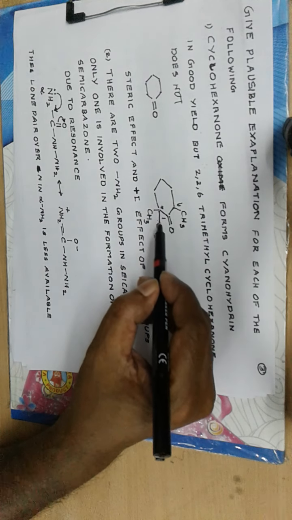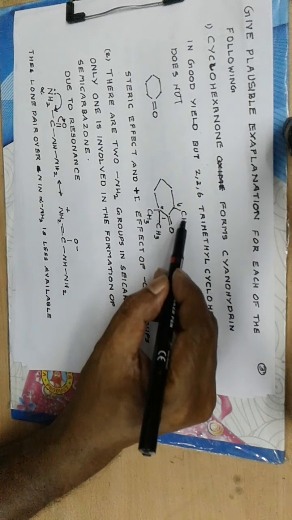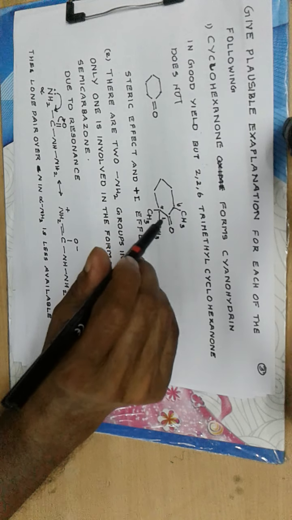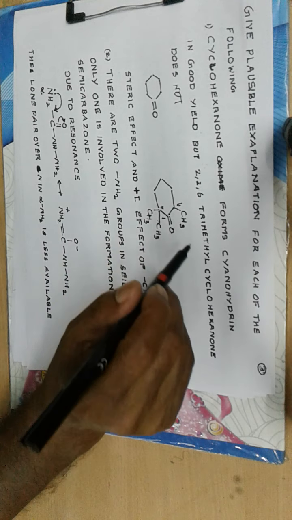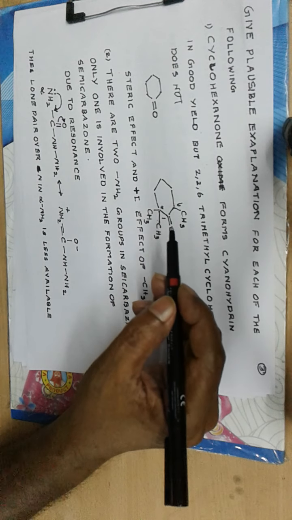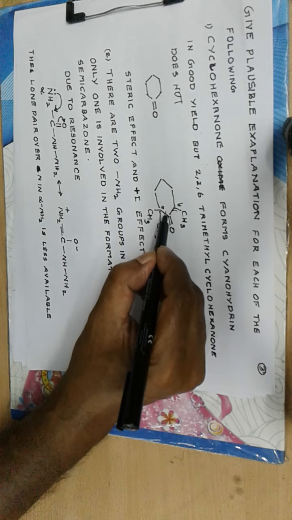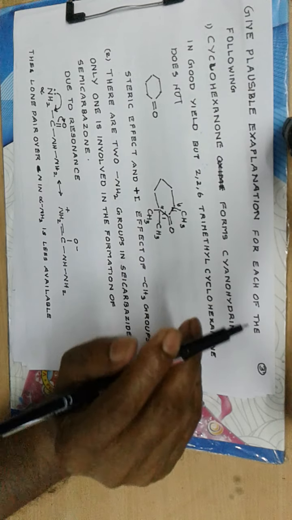Now here we can say evidently the methyl groups exert a steric effect, so the nucleophile cannot come near the carbonyl carbon. So the reaction is prohibited due to steric effect, that is one reason. And a similar reason may be added, that is the plus inductive effect of all these methyl groups directed towards the carbonyl carbon slightly diminishes the partial positive charge over the carbon. So both these reasons, the steric effect and inductive effect, decrease the approach of the nucleophile towards this carbon.